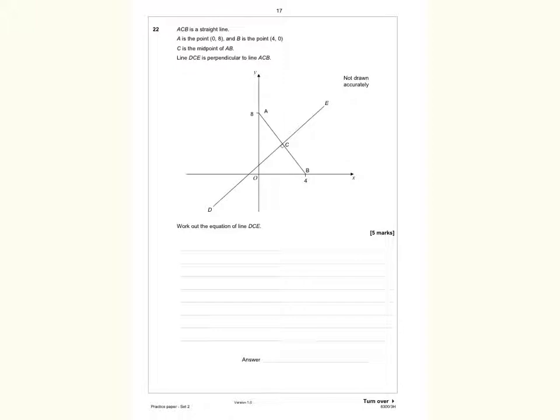So sometimes when you're stuck, think about what you can do when they tell you A is the point this and B is the point that. You might need to combine it with another line, for example C is the midpoint of AB, and then you can see you need to use A and B to find the value of C, and they told you C is the midpoint, so we can find that quite easily. The question is, work out the equation of the line DCE.